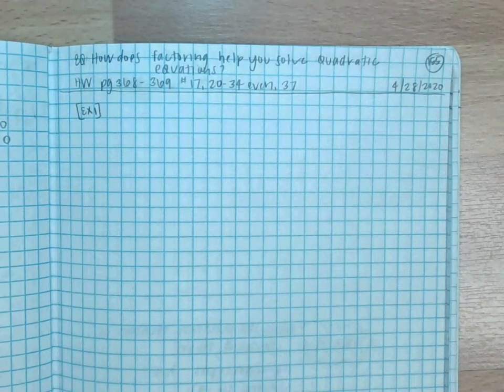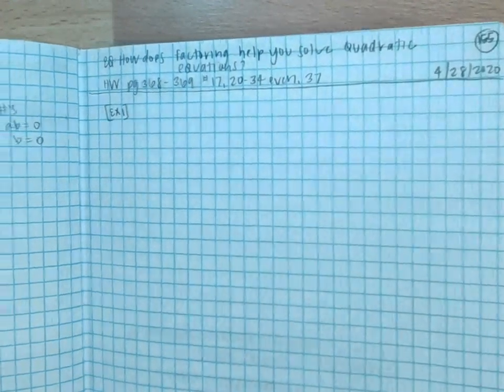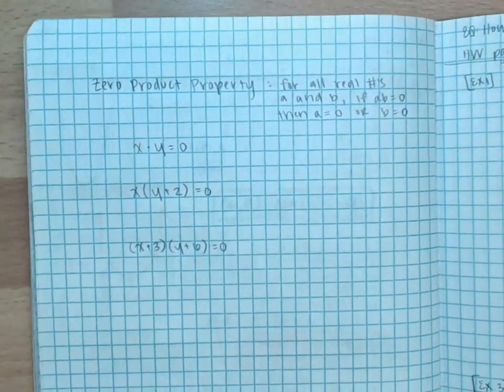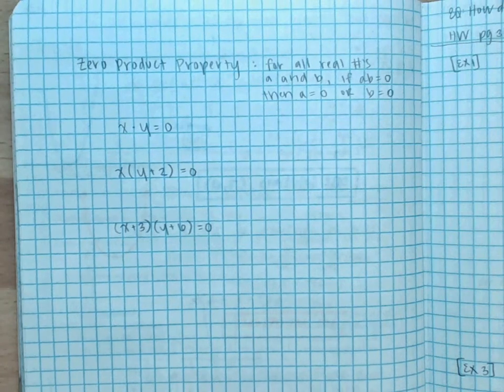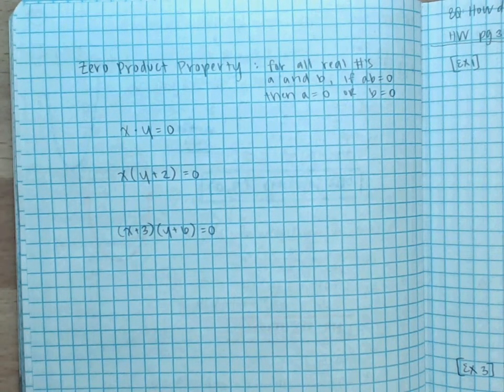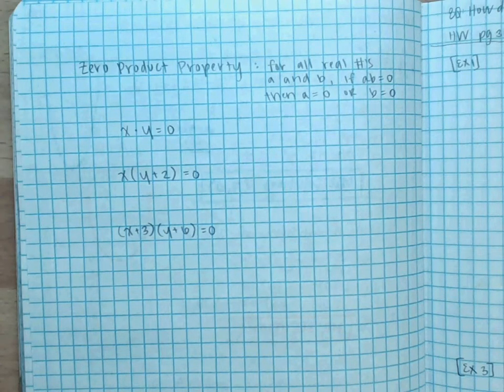So on the left hand side of today's notes, we're going to talk about this very, very important property called the zero product property. What this says is that for all real numbers, remember real numbers are fractions, decimals, positives, negatives, all of that. For all real numbers, a and b, if a times b equals 0, then a must equal 0 or b must equal 0.